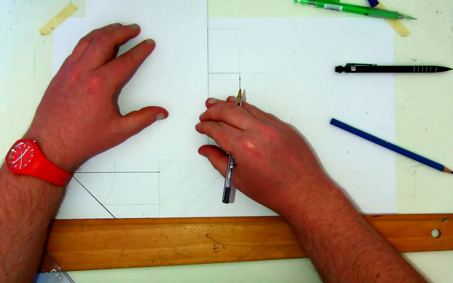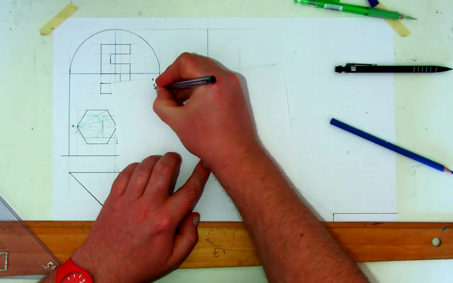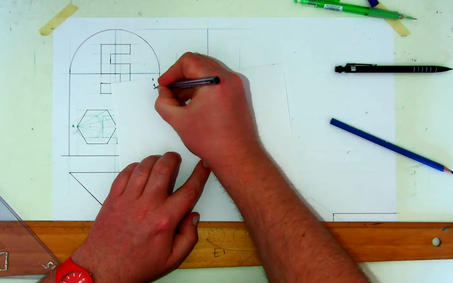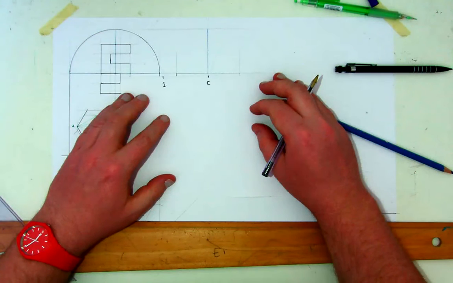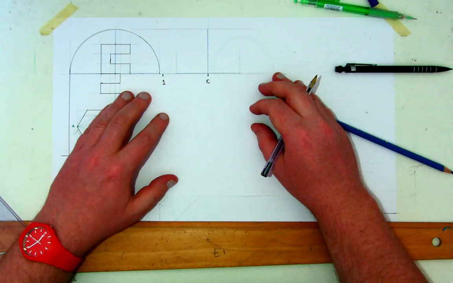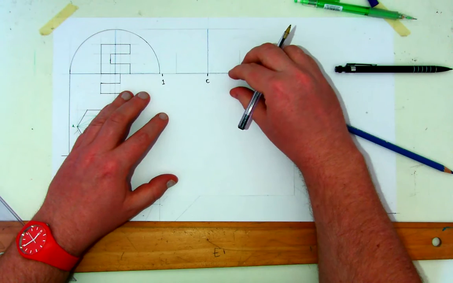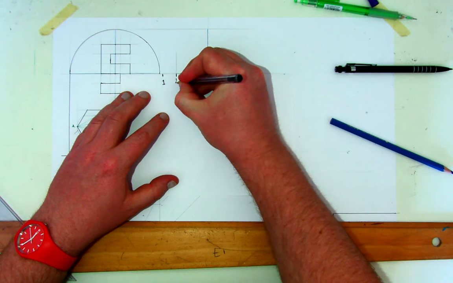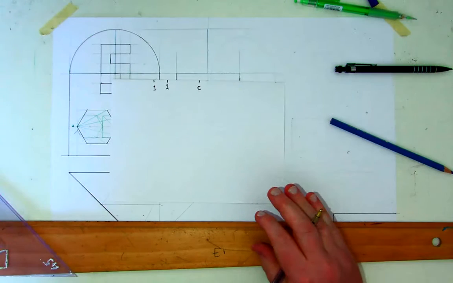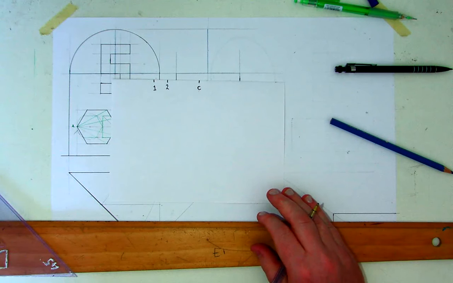It's 1 because it came first in the competition of what's the biggest axis. What came second? Well, the minor axis came second, from C to 2. So there it is there. C to 2. Right, so we have the two of them.